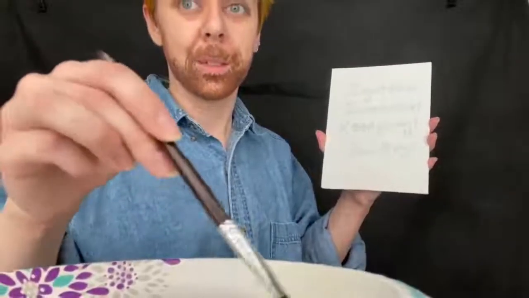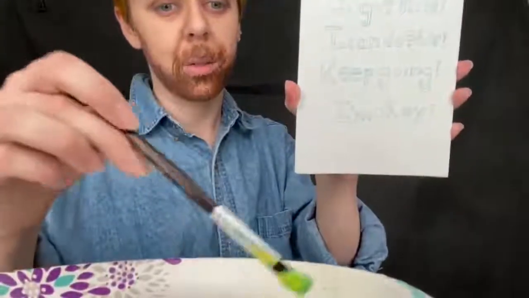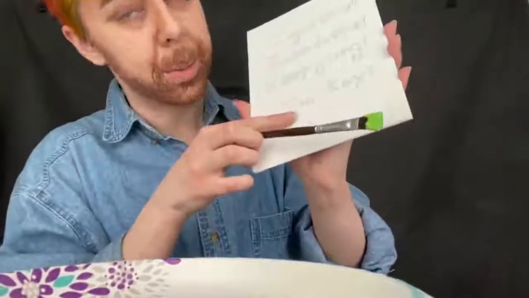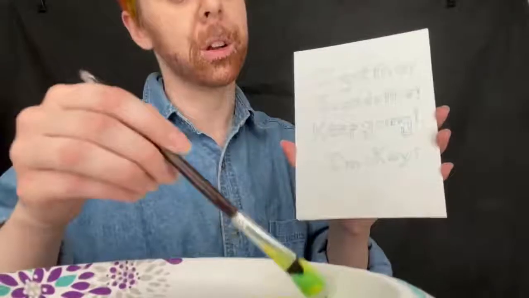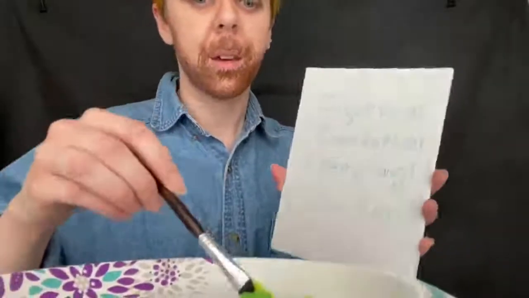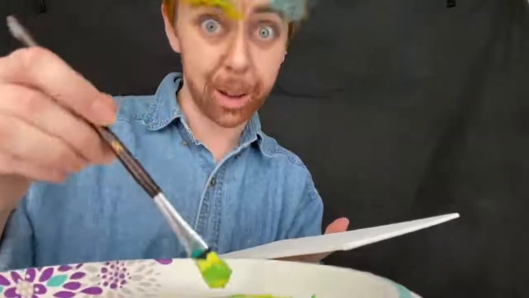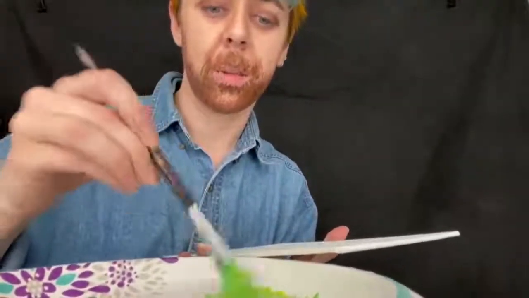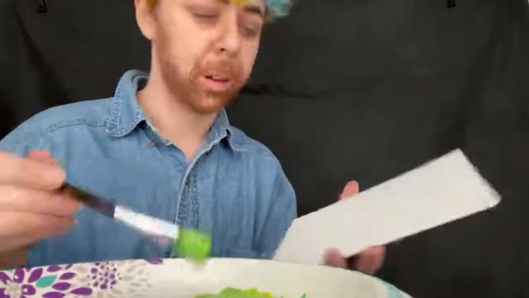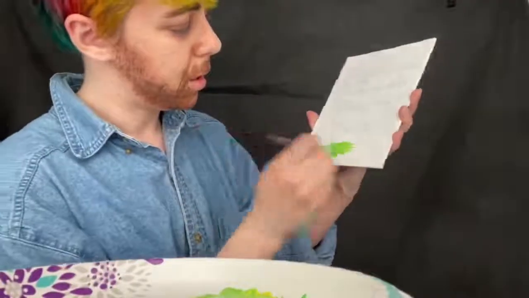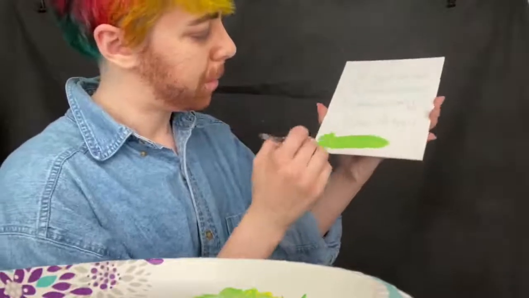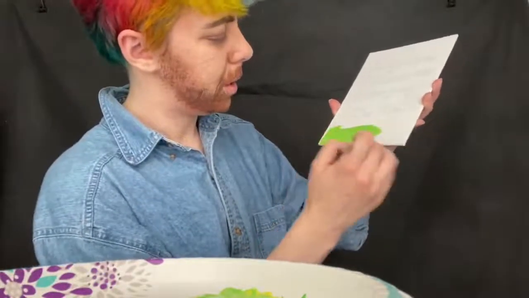But you can go ahead and start filling in all of the space around where your letters are. But you want to leave about a finger's width of space around so you don't accidentally cover up your letters, because we've got a smaller brush that we're going to go in and fill that in later. So just go ahead and fill in your background. There we go. Now I've got enough. So we're just going to go ahead and fill this up nice and easy.